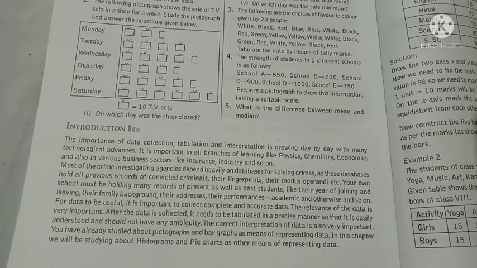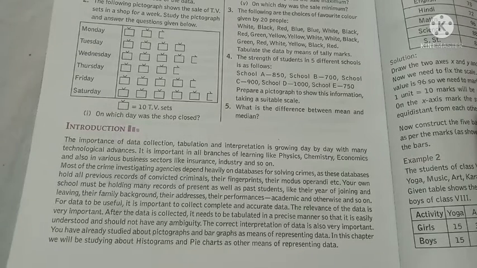These two, histogram and pie chart, this is the introduction. In the introduction, I have already read out all that we have learned in the earlier classes. In class 8, in this chapter, we will be studying histograms and pie charts as other means of representing data. Pie charts are sometimes called circle graphs. So these two things we are going to learn in this chapter.